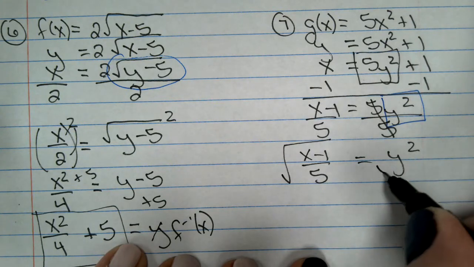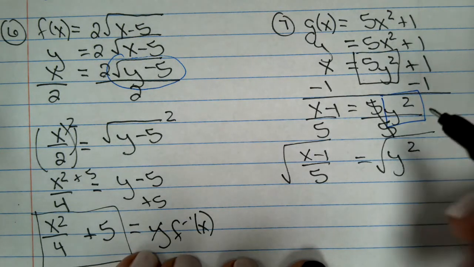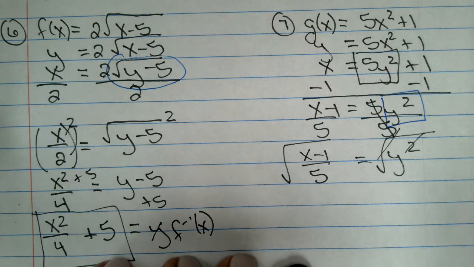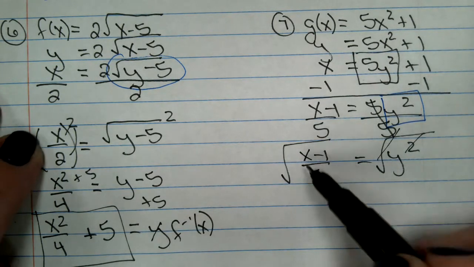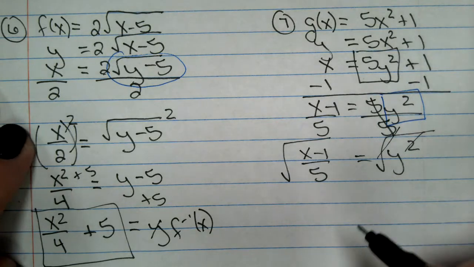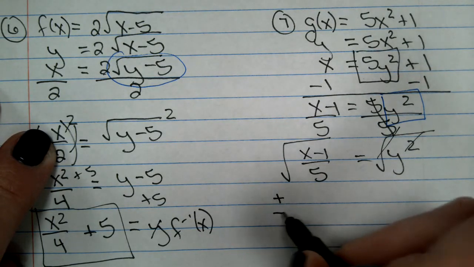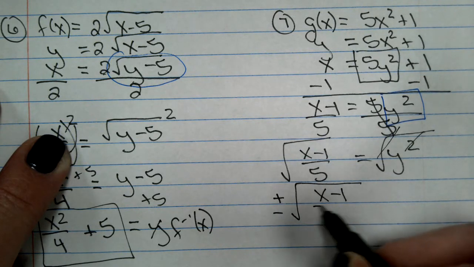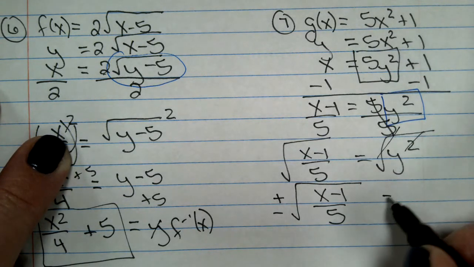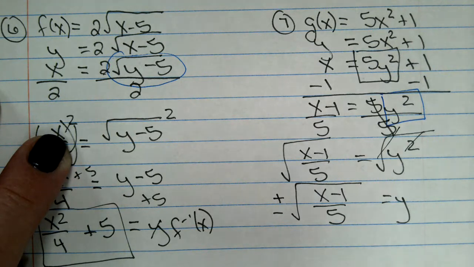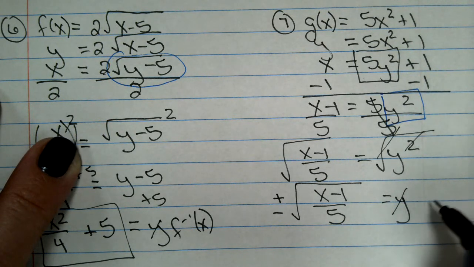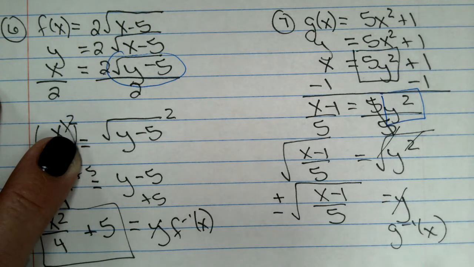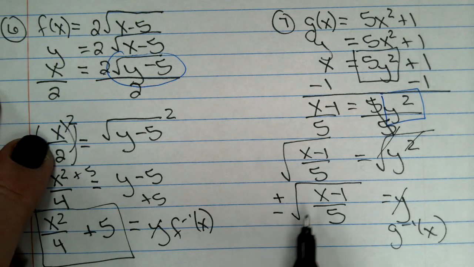Now I'm ready to take the square root of both sides because radicals and exponents undo each other. When you take the square root of something, you get two answers. You get the positive and the negative. So I have plus or minus radical x minus 1 divided by 5 equals y. And let's switch that out for inverse notation, g inverse of x.